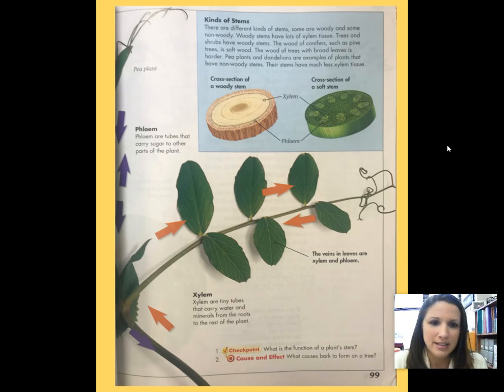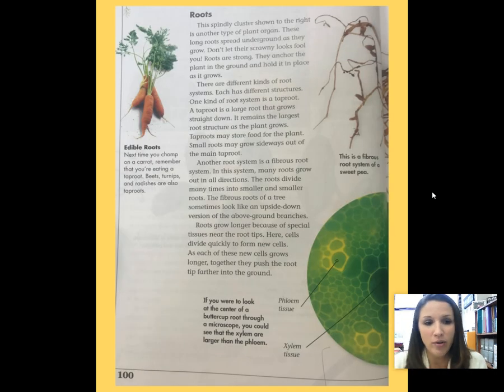So there's that. And you can see in the picture at the bottom, it's a pea plant, by the way, if you hadn't figured that out. And the xylem is, the arrows of the xylem are the ones going up the stem. And then the phloem is the arrow that's pointing back from the leaves down the stem. So again, that's the difference between xylem and phloem. On the next page, we're going to look for the function of roots. You're also going to find out about two different kinds of roots. So pay attention for those two things.